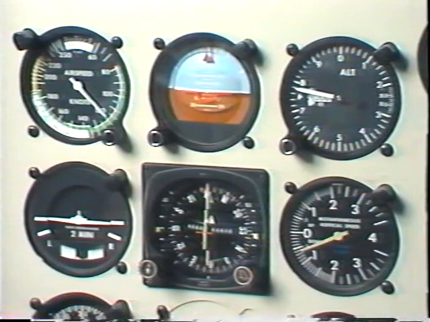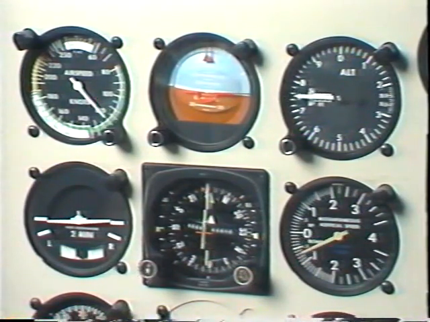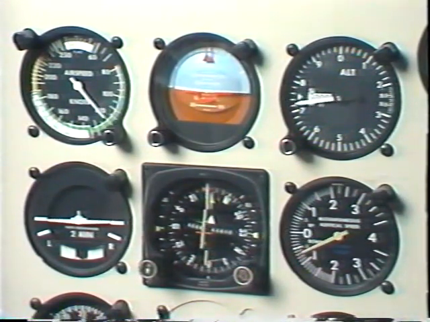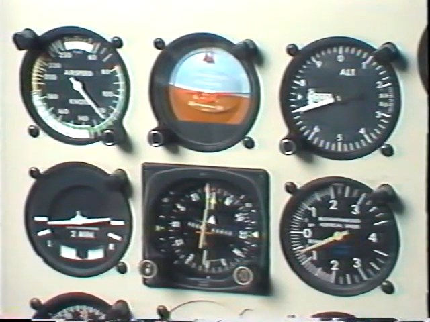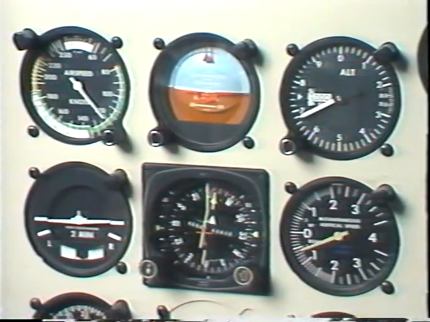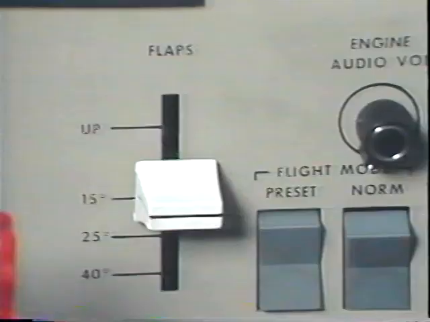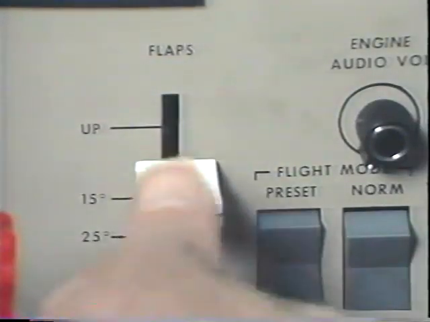The localizer and glide slope are getting harder and harder to fly because they're getting narrower. We have to be more and more careful. We're 200 feet above minimums now, descending. As we approach 100 feet above minimums, we'll call approaching minimums and be ready to make the missed approach in case we don't see the runway environment.